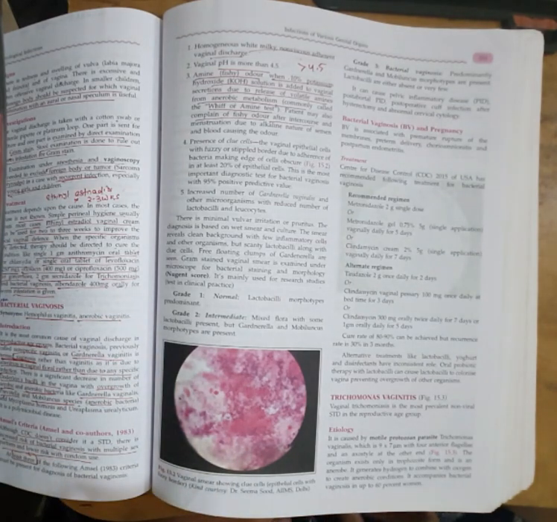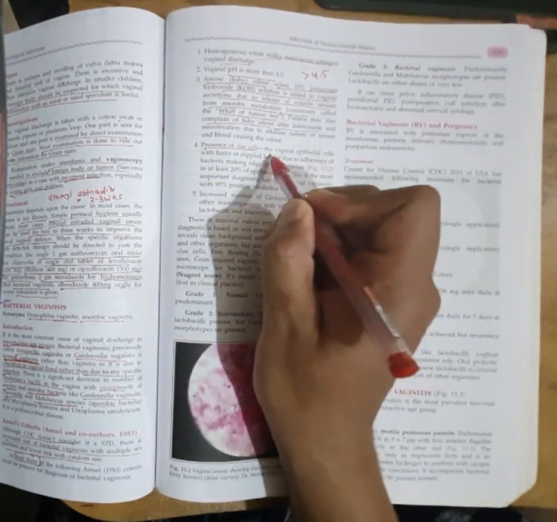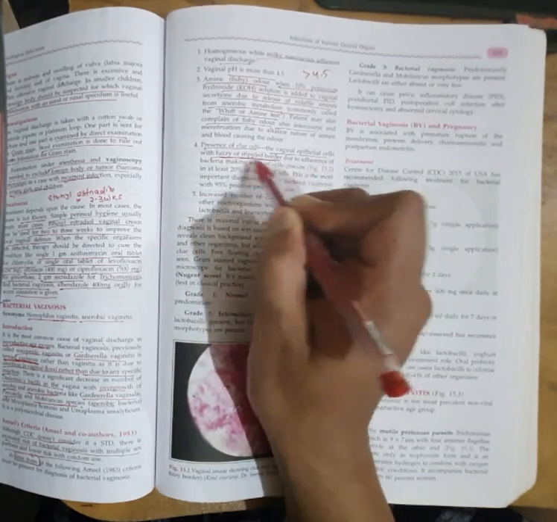This fishy odor, the patient may also complain of after intercourse or after menstruation. Why? Because semen has an alkaline nature, and blood also, so that is causing this odor. Then the fourth criterion: presence of clue cells, the vaginal epithelial cells with a fuzzy or stippled border. Remember this key word you have to write in the examination.